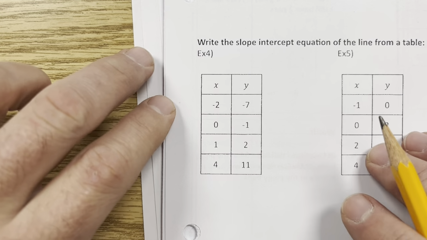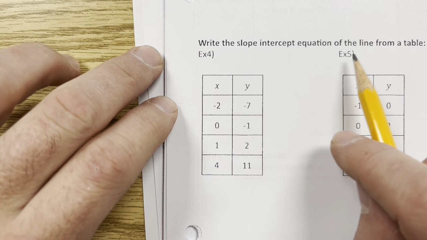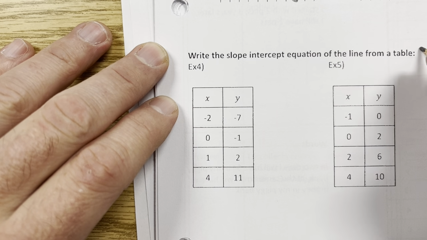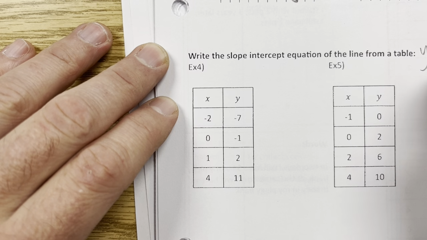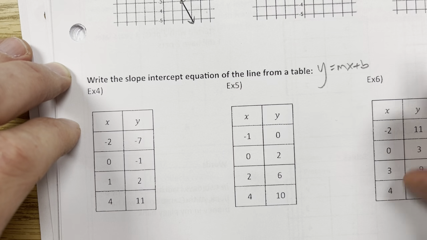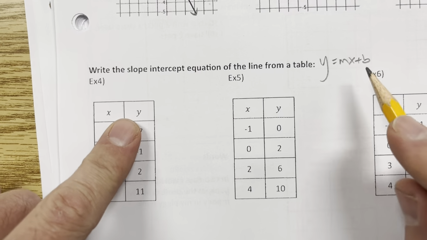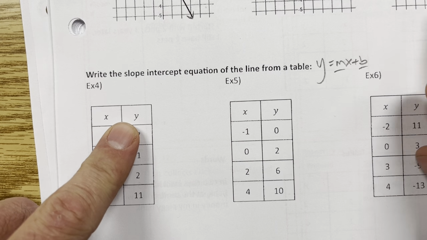Now we're going to do these guys down here. Write the slope-intercept equation of the line from the table. So remember, slope-intercept is y equals mx plus b. Now I want my slope and I want my y-intercept. Those are the two things that I'm missing.